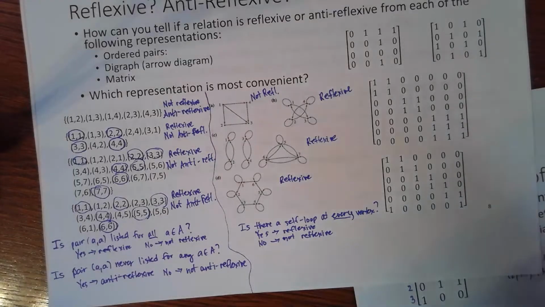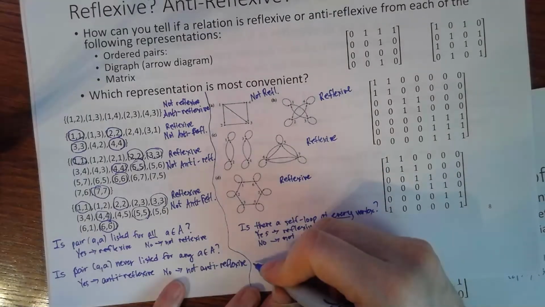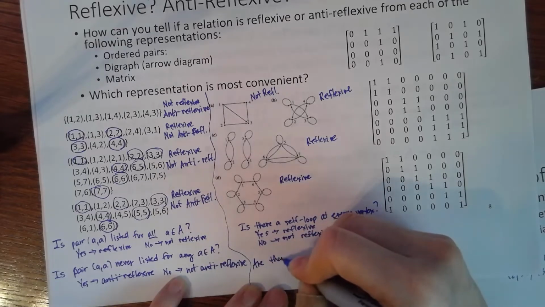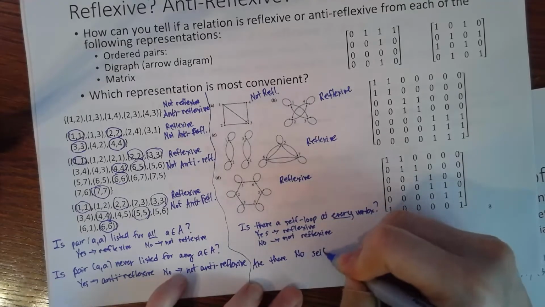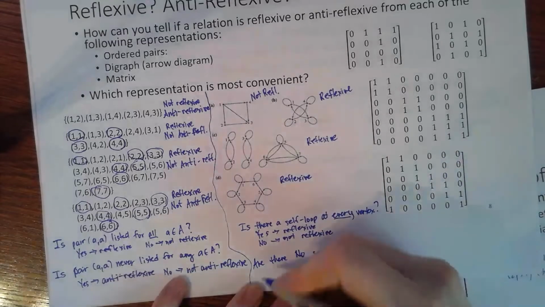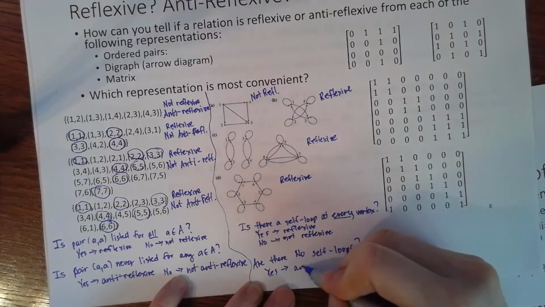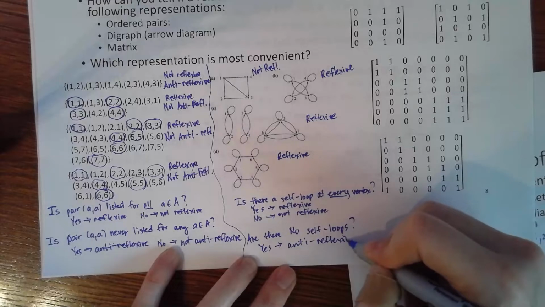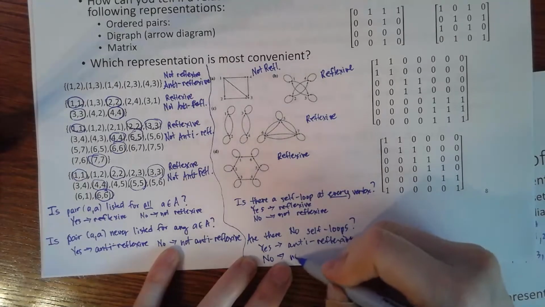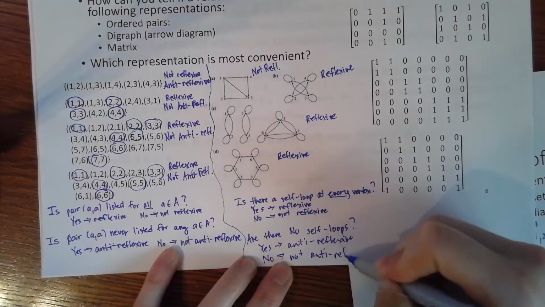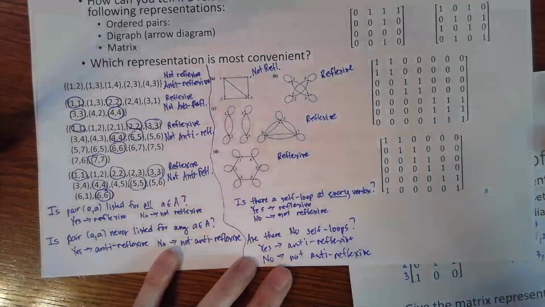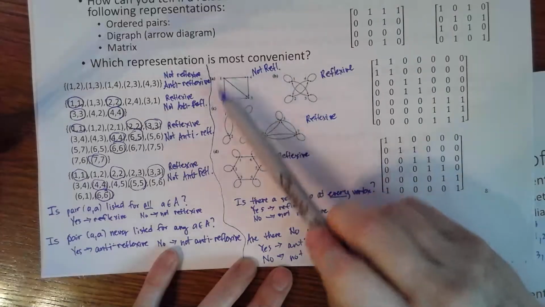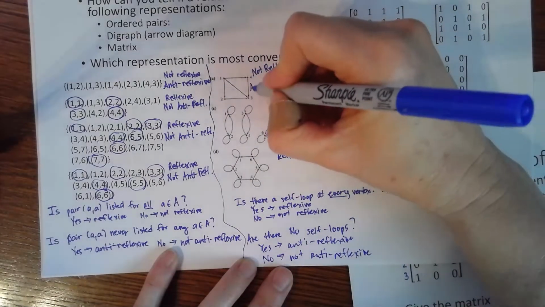Let's think about anti-reflexive. Anti-reflexive means there's never a pair that's related to itself. So are there 0 self loops? Are there no self loops? If yes, that's anti-reflexive. And if no, then it's not anti-reflexive. Here I can quickly look, no self loops. So this one is anti-reflexive.